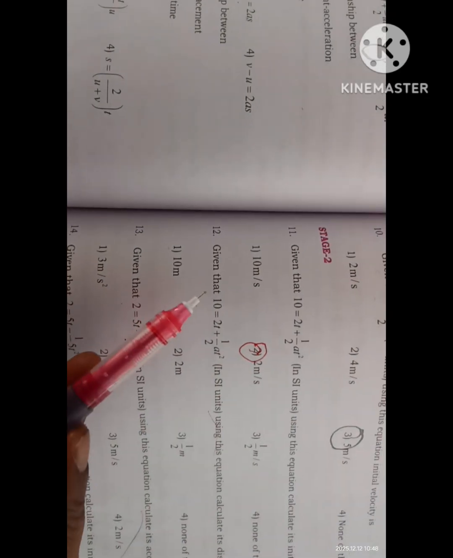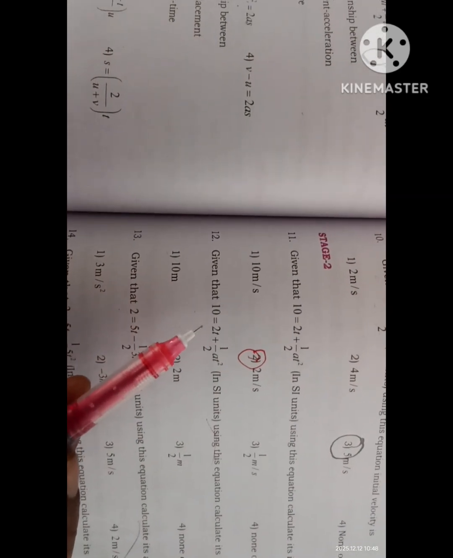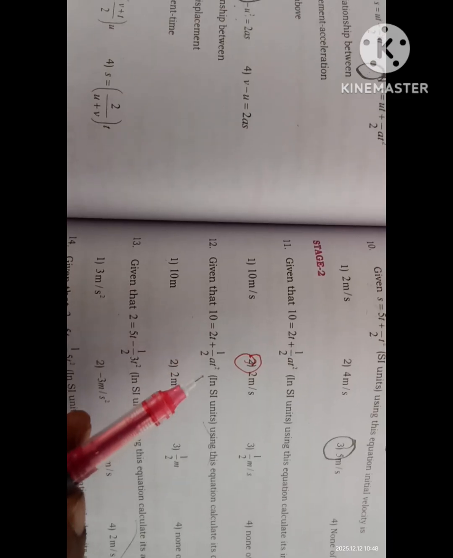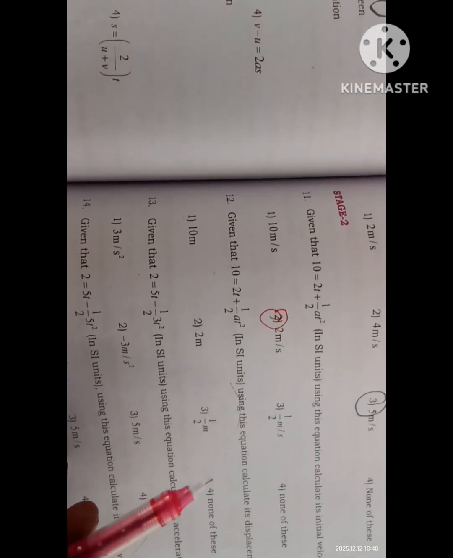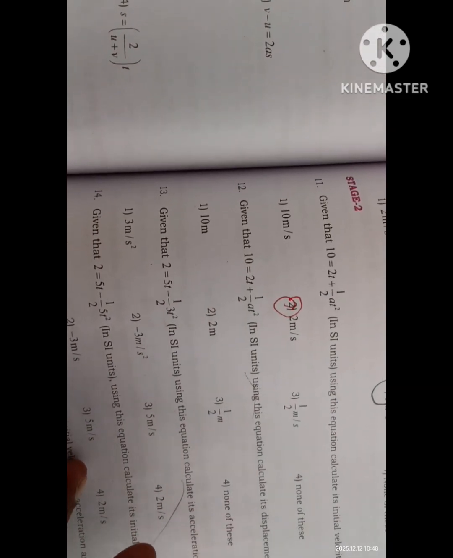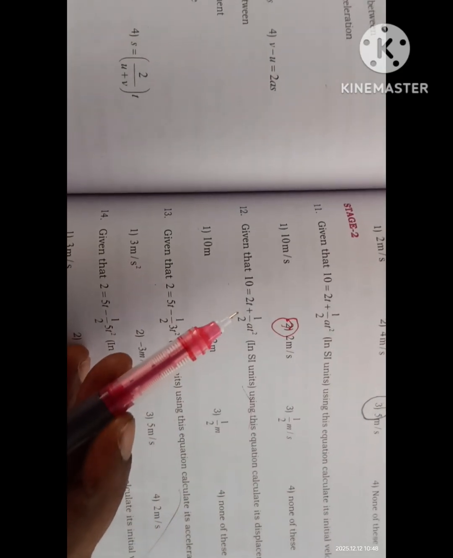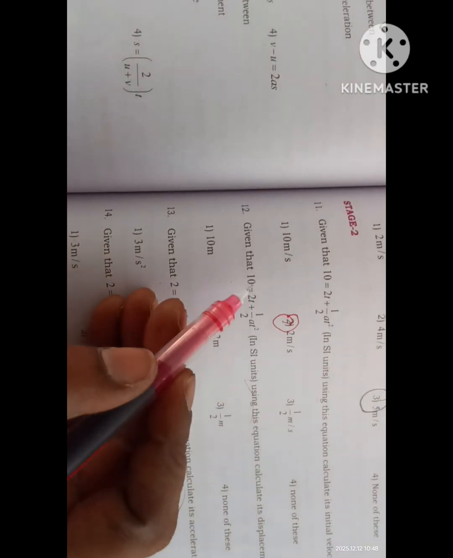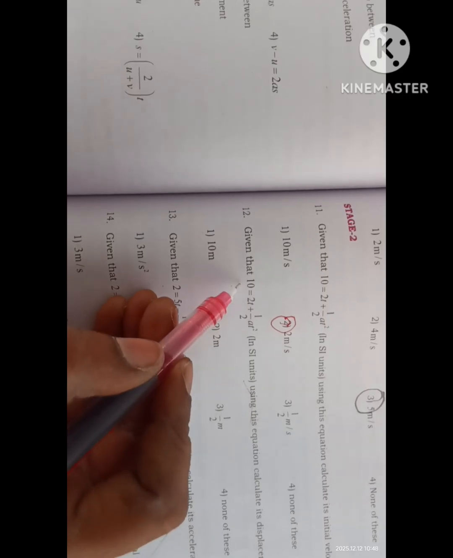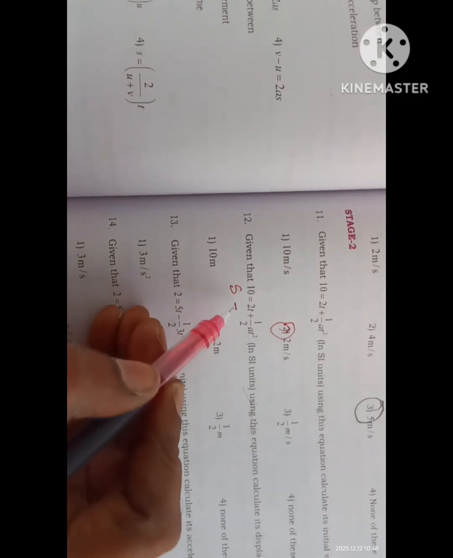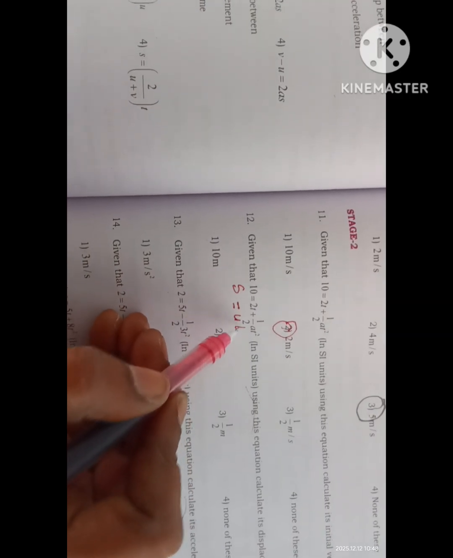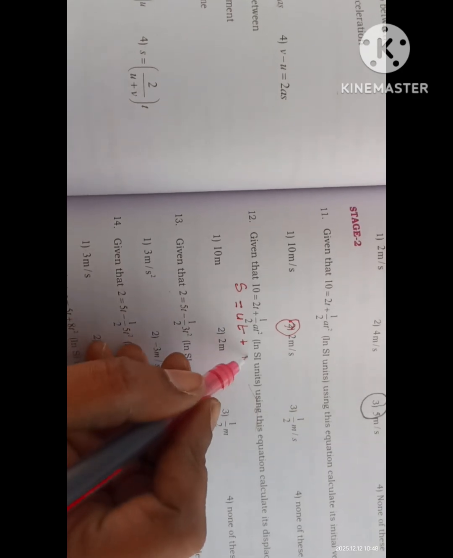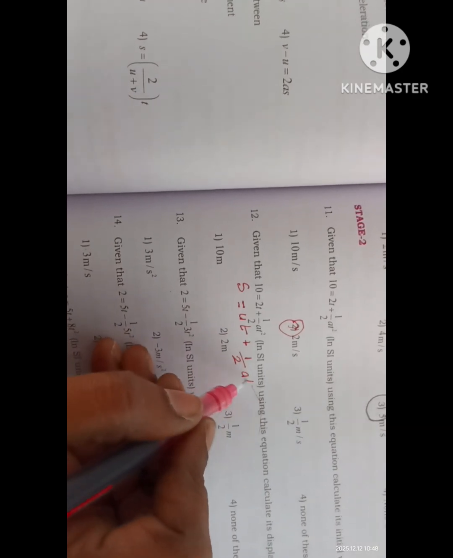Now, 12th one, given that 10 is equal to 2t plus half at square. Using this equation, calculate its displacement. We all know this equation, it is in the format of second type of equation, that is S is equal to ut plus half at square, right?